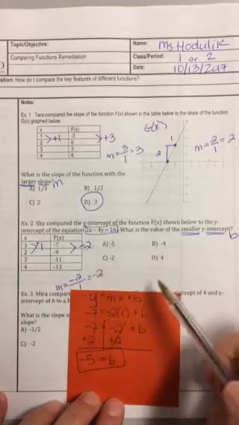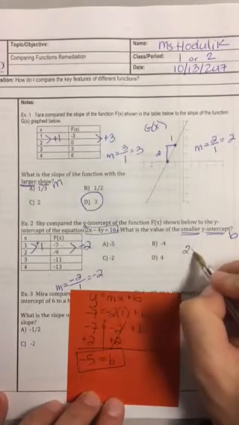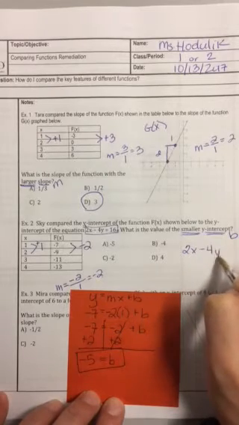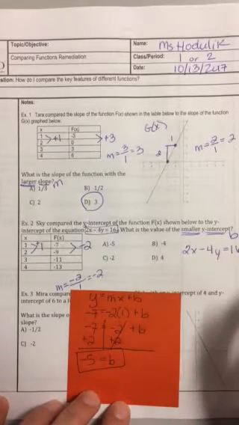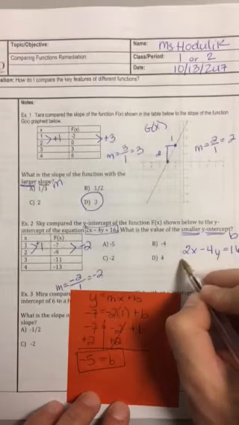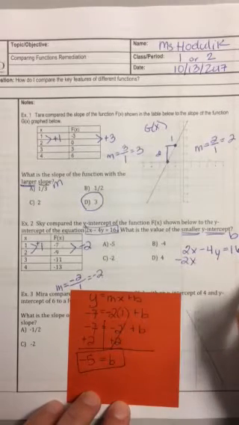When I look at this equation, well, it's not in slope-intercept form, so if I want to find the y-intercept, I need to put it in slope-intercept form. I need this y alone. So I'm going to subtract 2x on both sides.